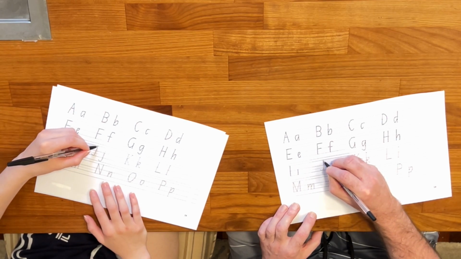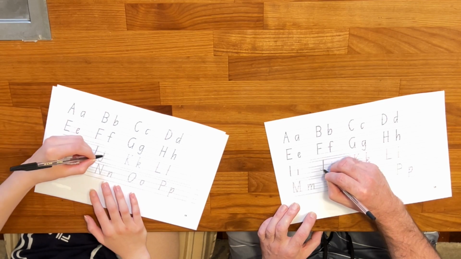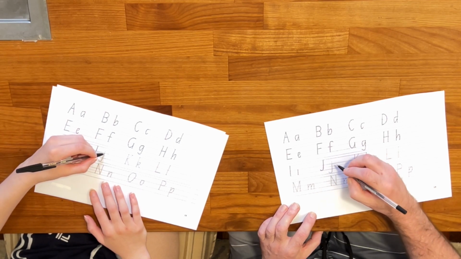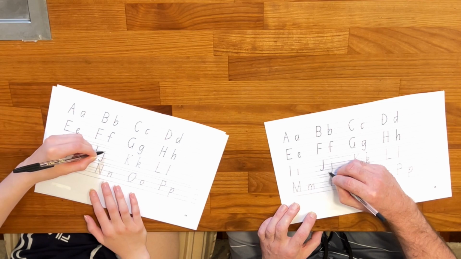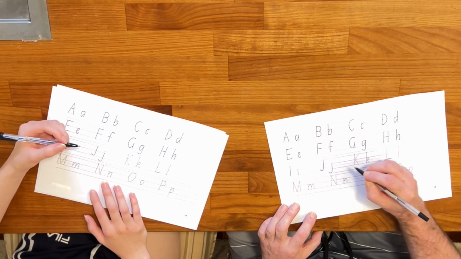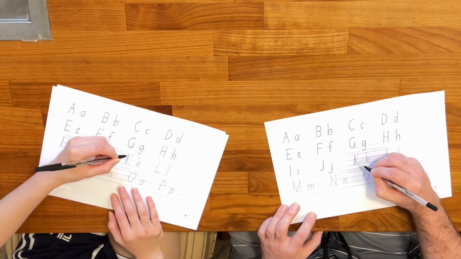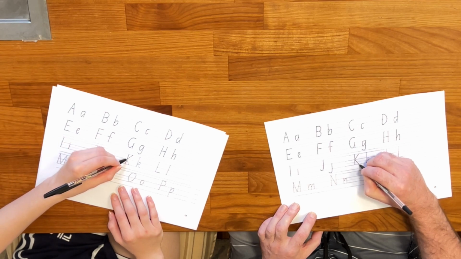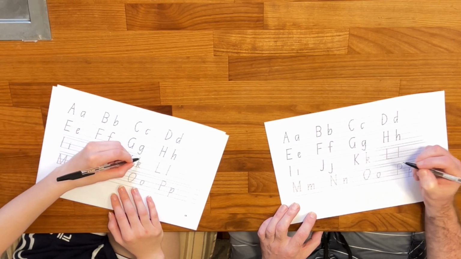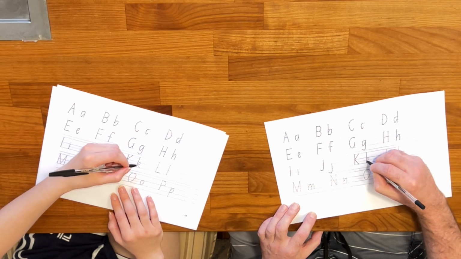Capital J and little j look exactly the same. From the top down and a loop, but the smaller j starts halfway down the lower j and goes below the line. So from the top down, can have a dot on the top, doesn't have to. Capital K, from the top down, lift your pen, and then from the top down, and then from the middle down. Small k, from the top down, lift your pen, follow the loop around.